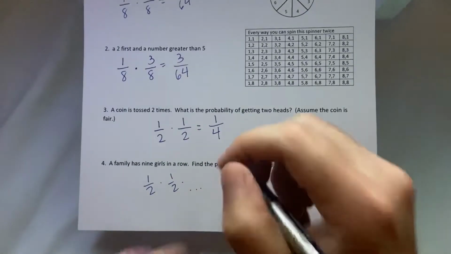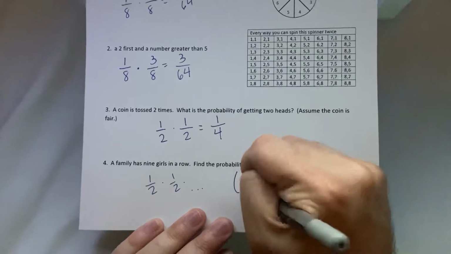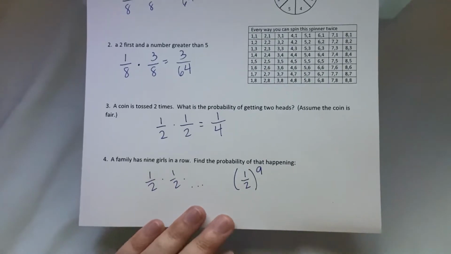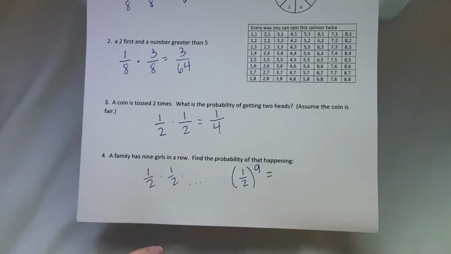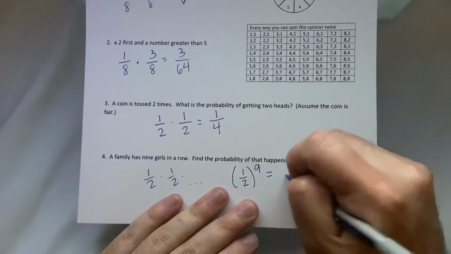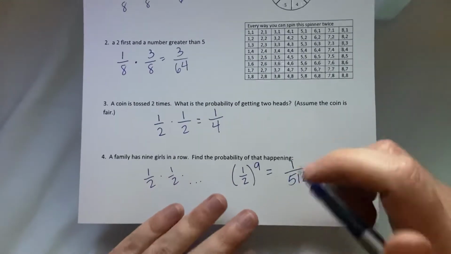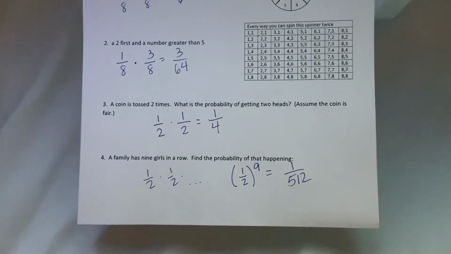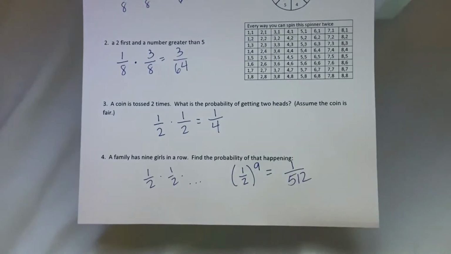Now you don't want to write that out every time. If you're multiplying the same number over and over, remember you can raise it to an exponent, 1/2 to the 9th: 2, 4, 8, 16, 32, 64, 128, 256, 512, so 1 out of 512. If you need decimals, you can of course convert these to decimals in your calculator. We can leave them as fractions. We tend to like probability better as fractions, but it's not wrong if you turn them into decimals. Okay, so let's go to the next page.